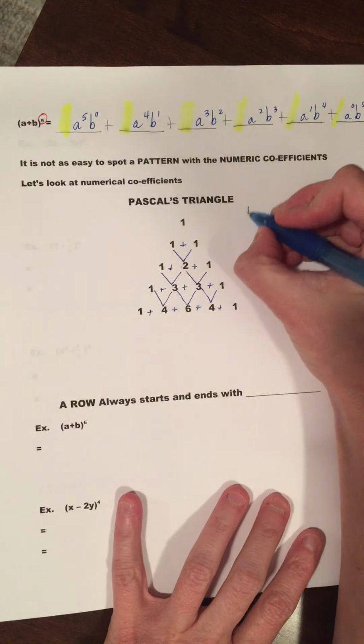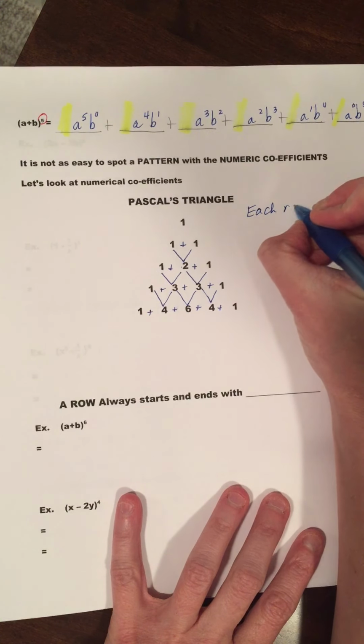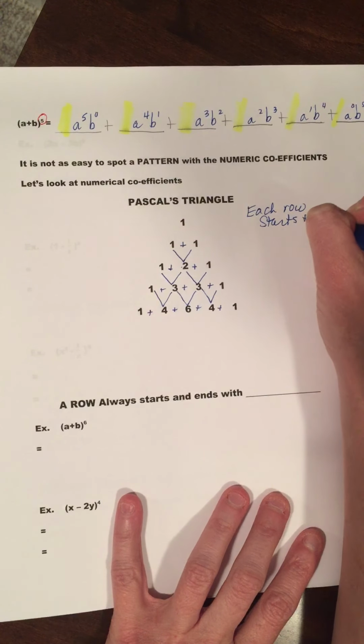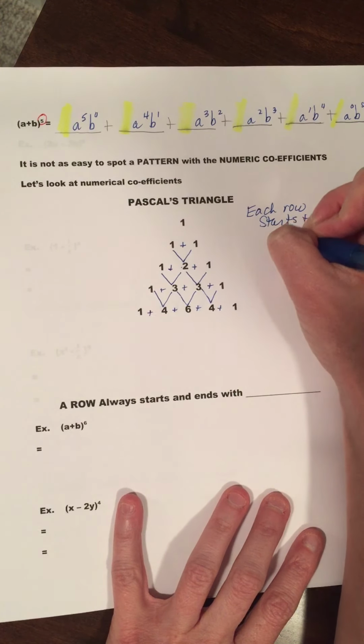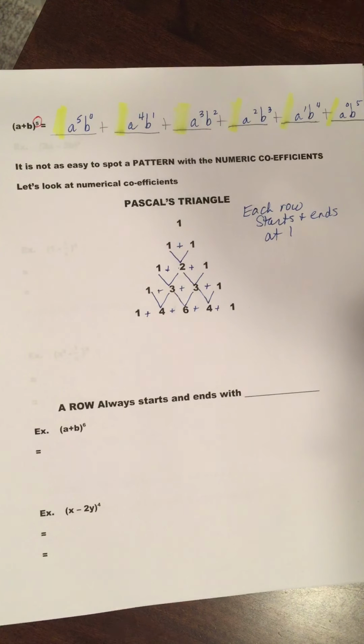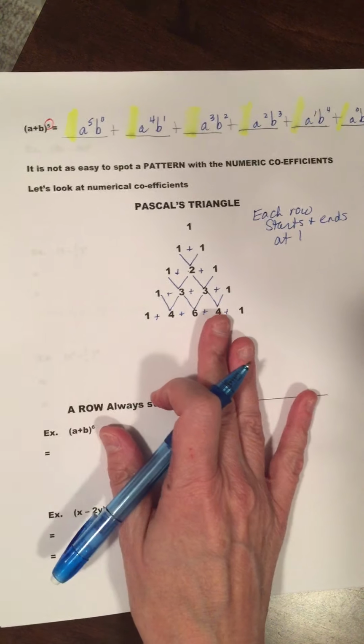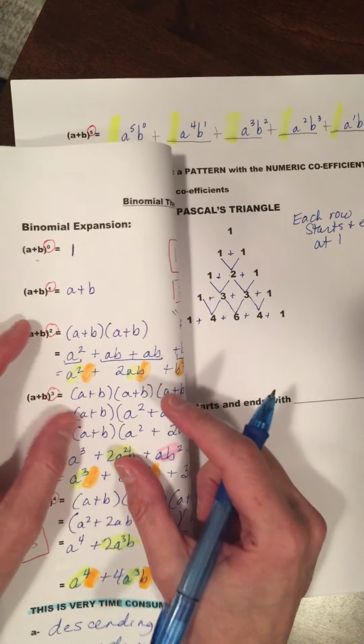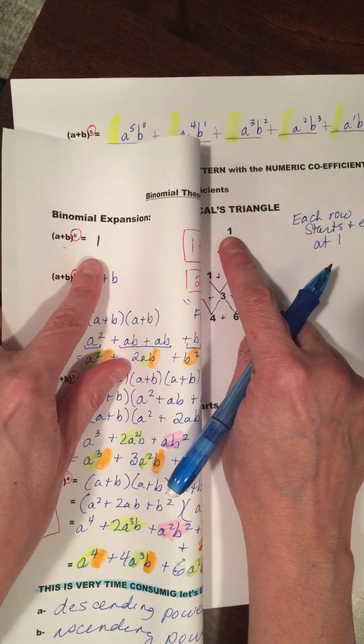So each row starts and ends with a 1. Okay, now hold on. Let me keep an eye on this, and then let me go back to our examples.